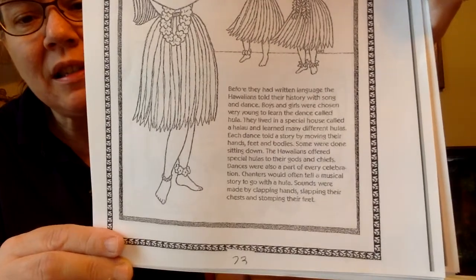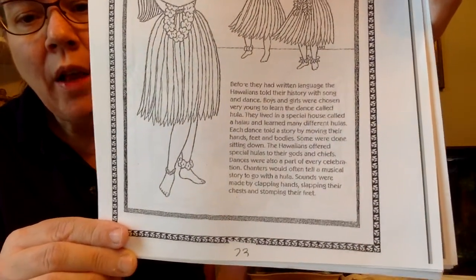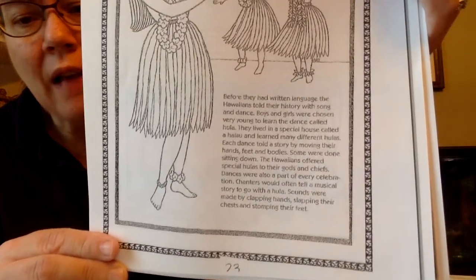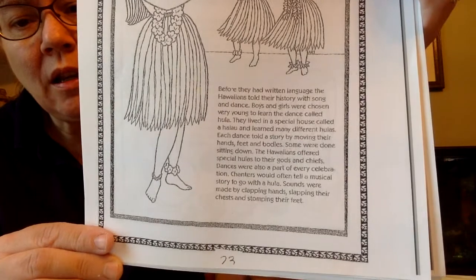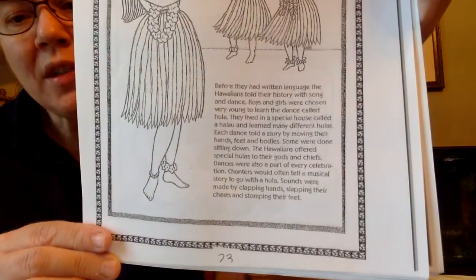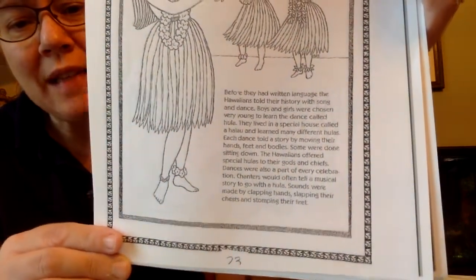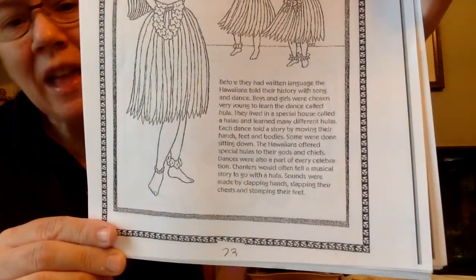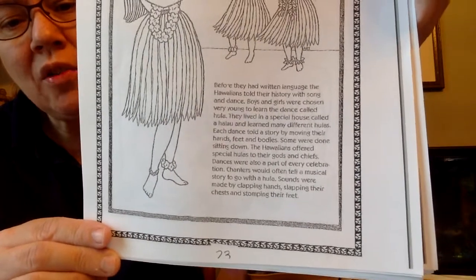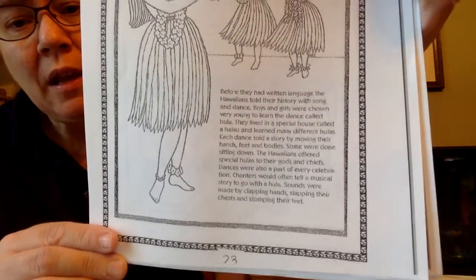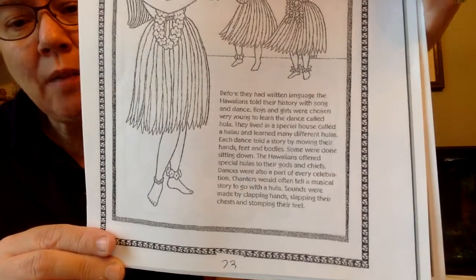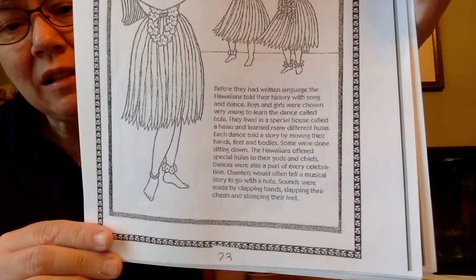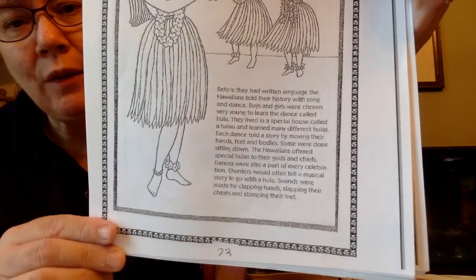Some were done sitting down. The Hawaiians offered special hulas to their gods and chiefs. Dances were also a part of every celebration. Chanters would often tell a musical story to go with a hula. Sounds were made by clapping hands, slapping their chests, and stomping their feet.